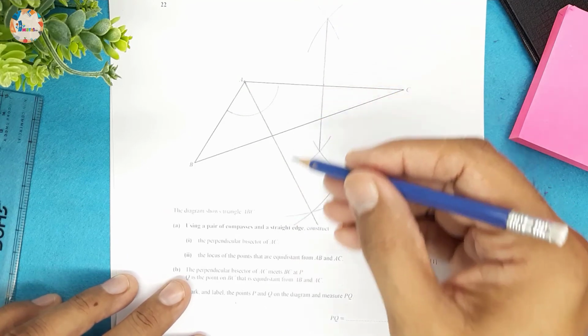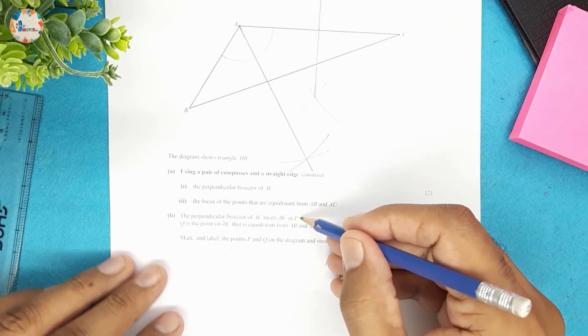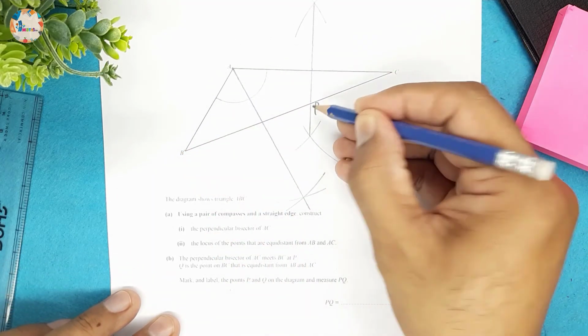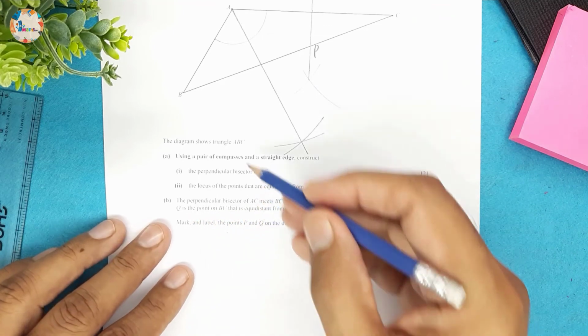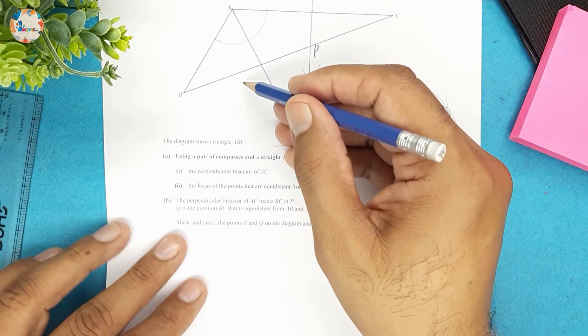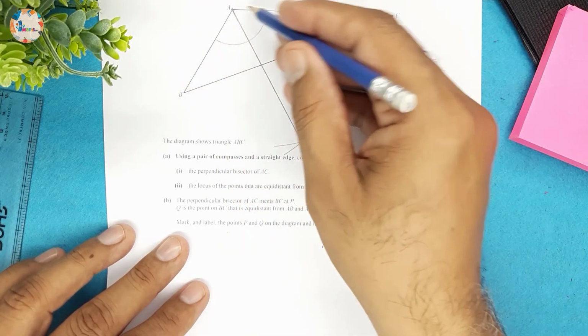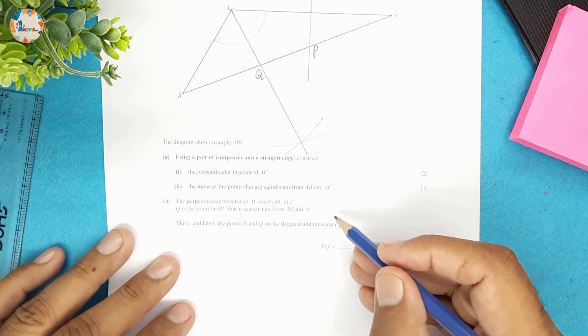AC meets BC at point P. So BC at point P, this point is P, and Q is the point on BC that is equidistant from AB and AC. So this is basically the Q point.